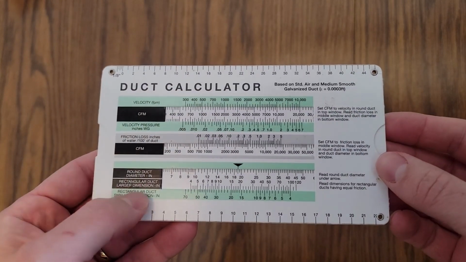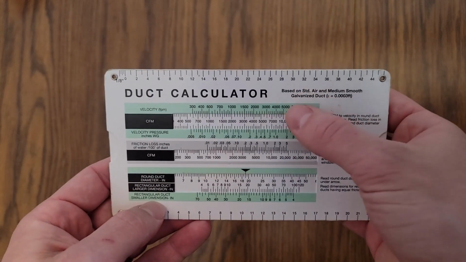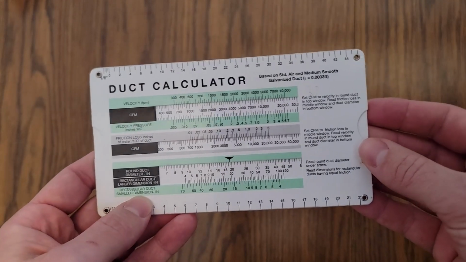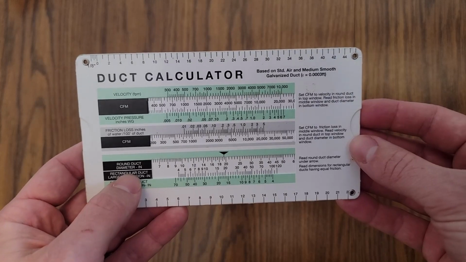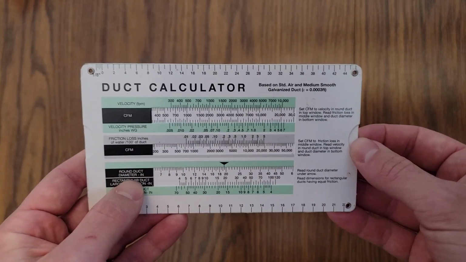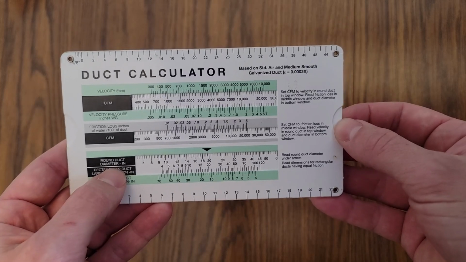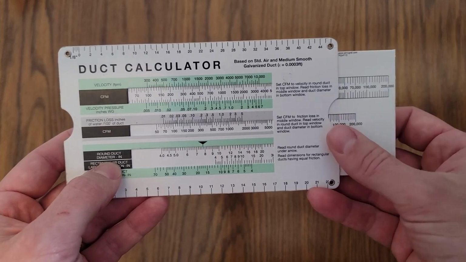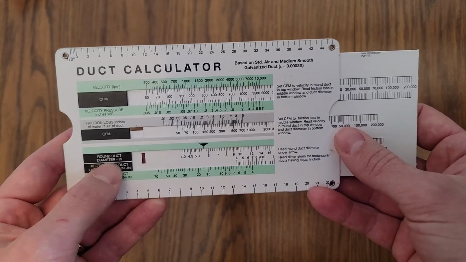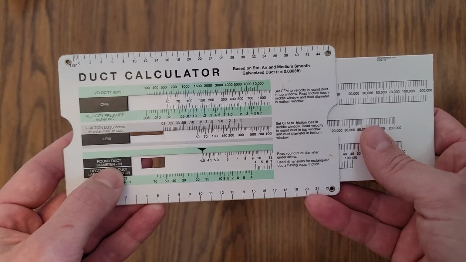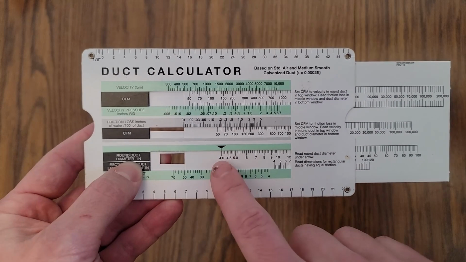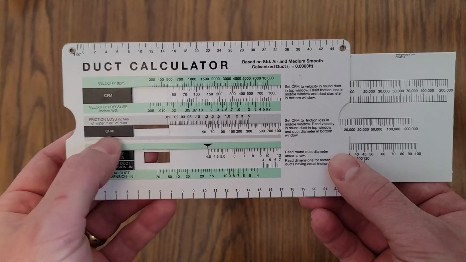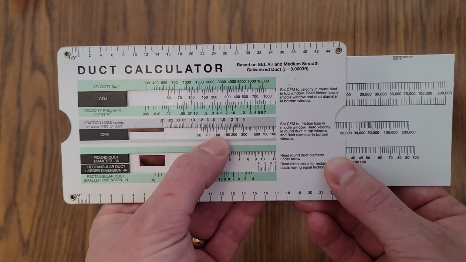Here in my hand is a duct calculator. I know this is for medium smooth galvanized duct, but it should suffice for Schedule 40 PVC. They're both pretty smooth surfaces. The coefficient of friction is probably a little different, but whatever. We're going to size it for a 4-inch pipe, so I'm lining that arrow up right here. And then we can look at the CFM, and let's go with 100 CFM. I'm just randomly choosing this number.